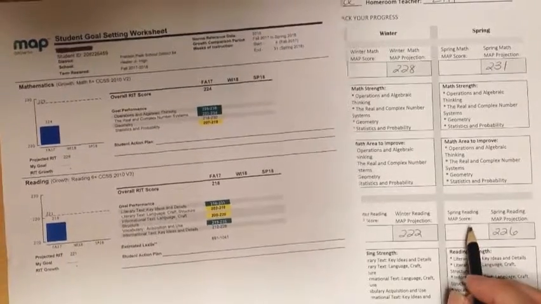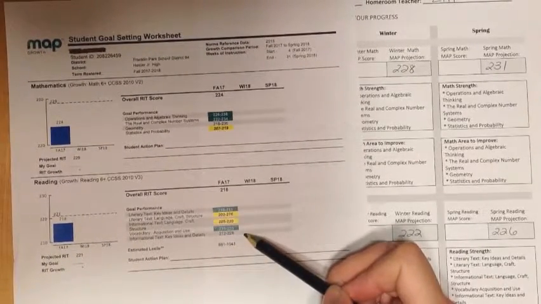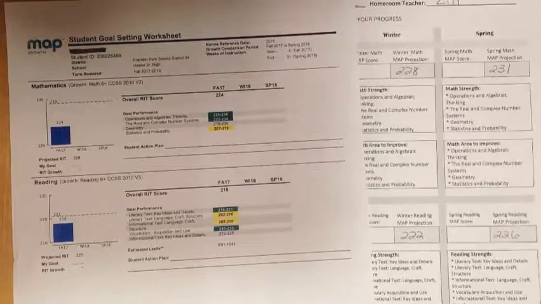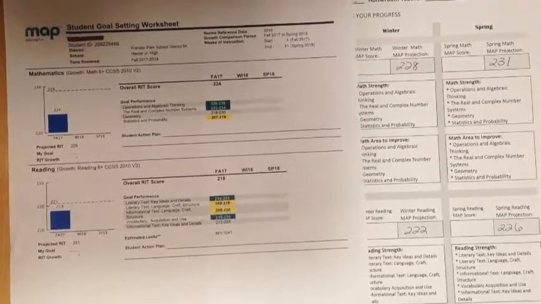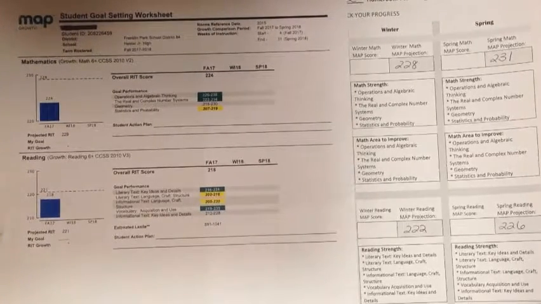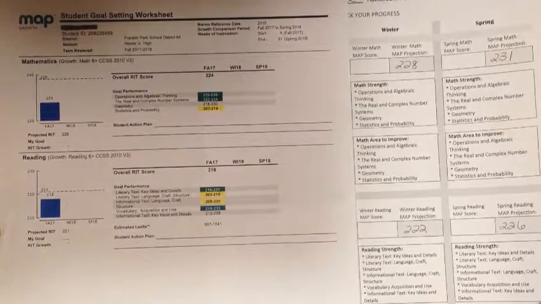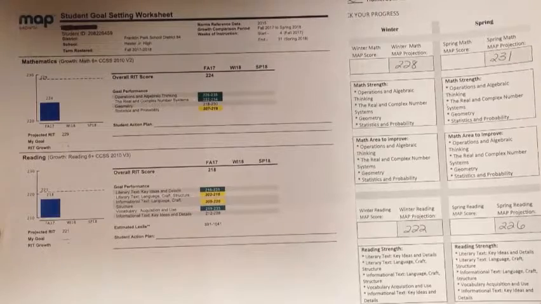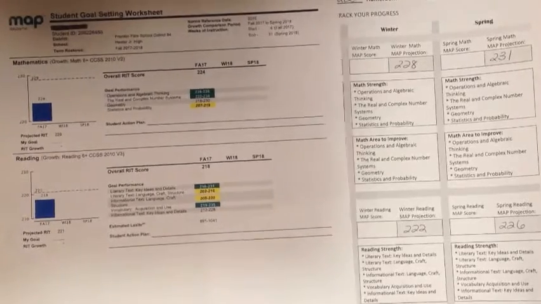We want to look for your reading area strengths next. These areas will have been highlighted in green. Again, you may have 0, 1, or 2 areas of strength. If no areas are highlighted, then look for the category that has the highest score range. The categories are literary text: key ideas and details; literary text: language, craft, structure; informational text: language, craft, structure; vocabulary acquisition and use; and informational text: key ideas and details. Circle your areas of strength now.